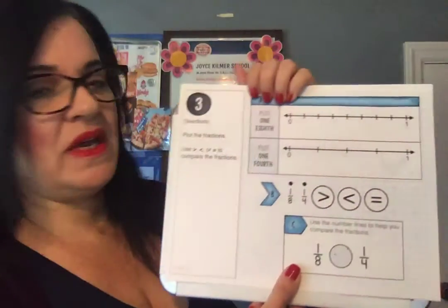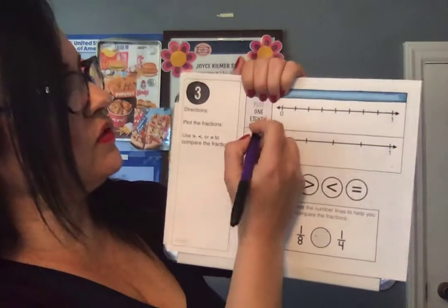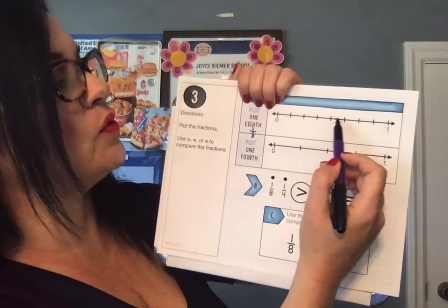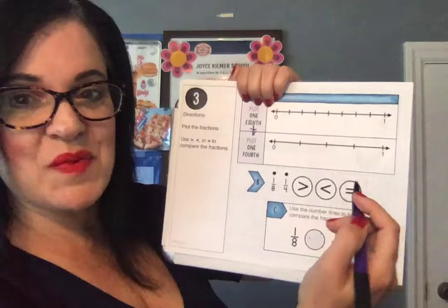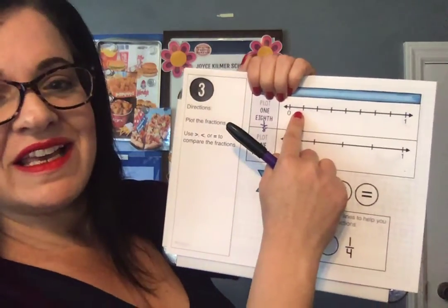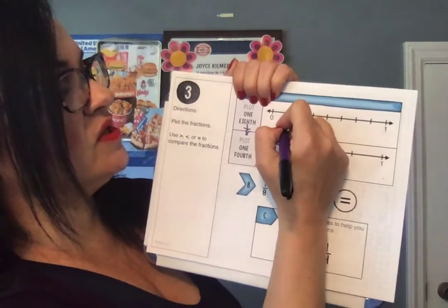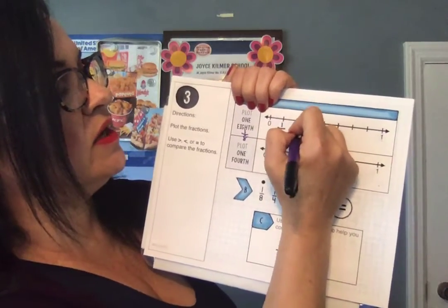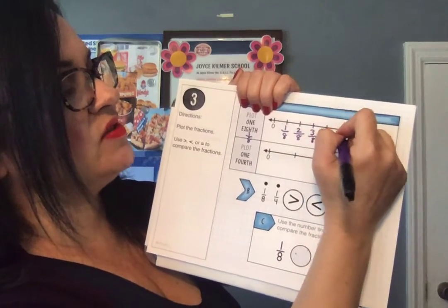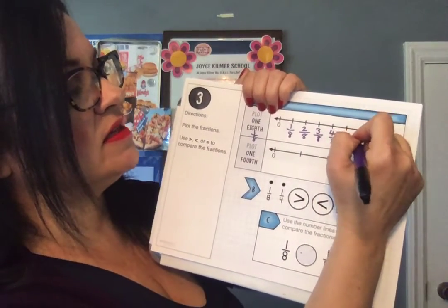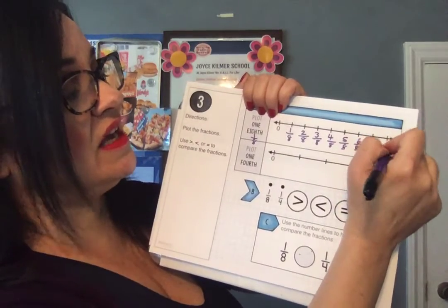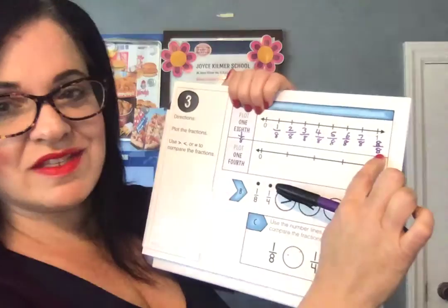Let's look at this page. We're plotting 1/8. And again, for 1/8, we should have 1, 2, 3, 4, 5, 6, 7, 8 tick marks. Again, we'll take our 1/8 and drag it right here. But for the sake of this video, I'll just say 1/8, 2/8, 3/8, 4/8, 5/8, 6/8, 7/8, and 8/8, and that makes sense because 8/8 is 1.